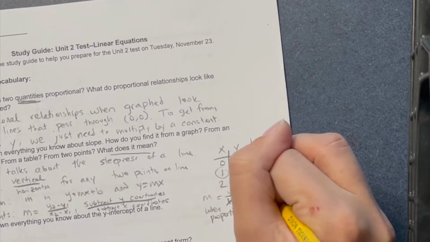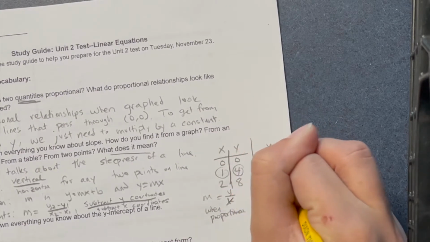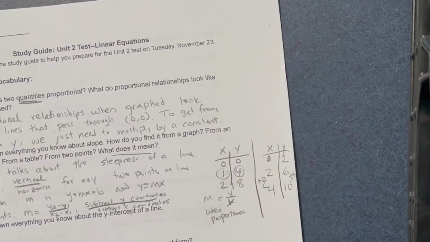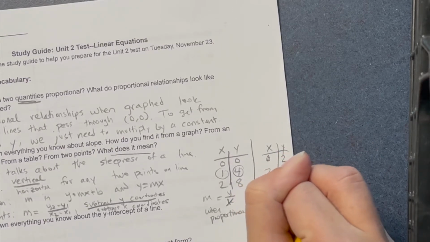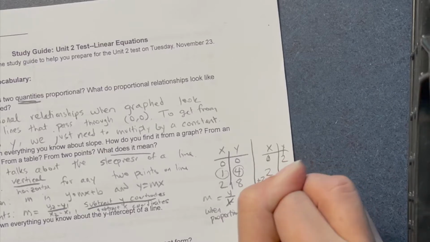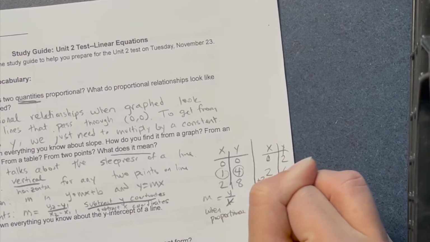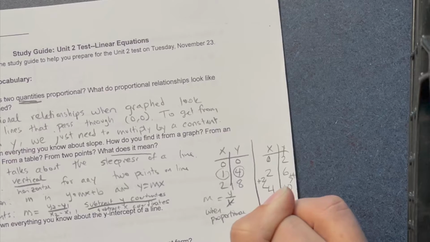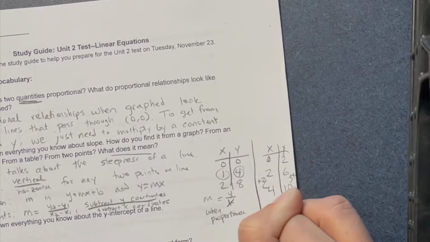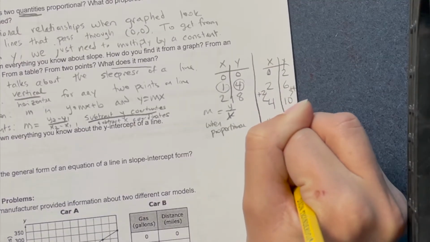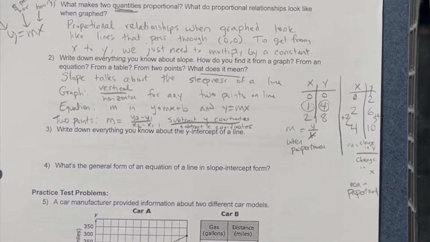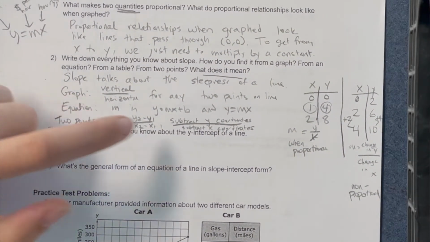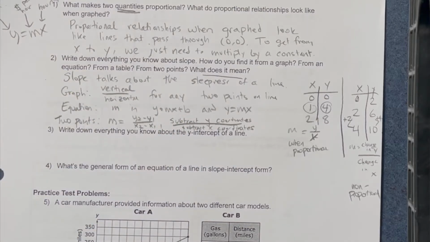So in this case, the change here is like plus 2 and the change is plus 4. So you divide the change in y by the change in x when it's non-proportional. And that will work for proportional relationships too, so that's a good thing to keep in mind, it's really, slope is about the change in the y divided by the change in the x.